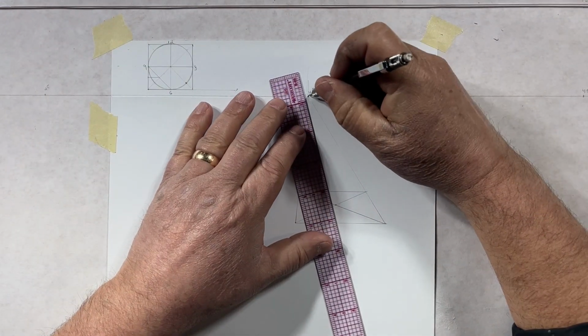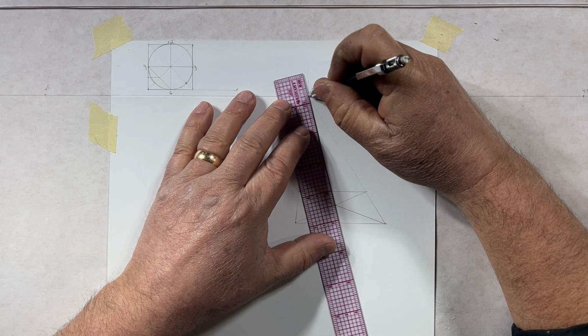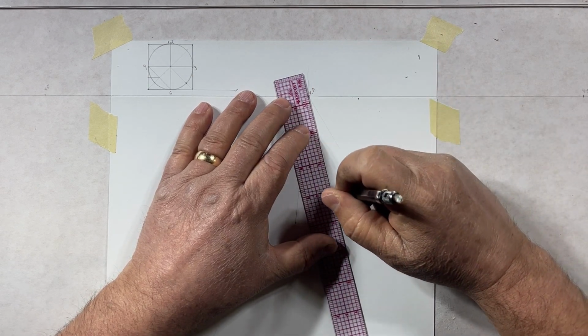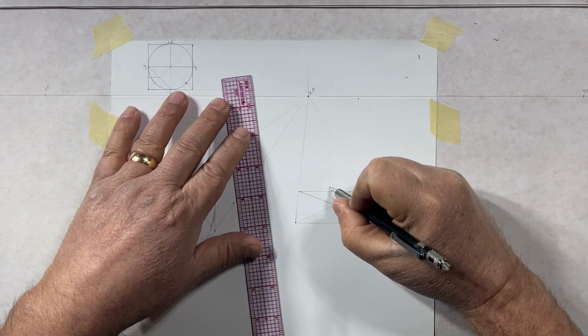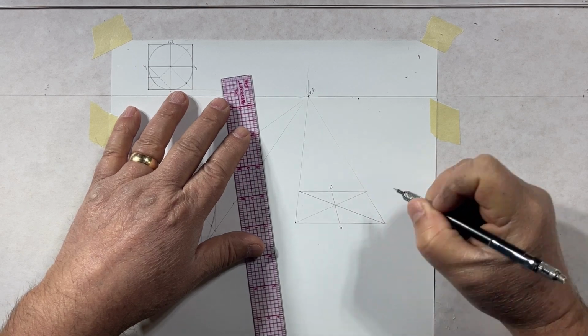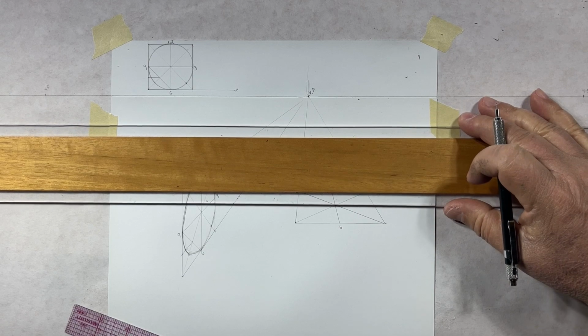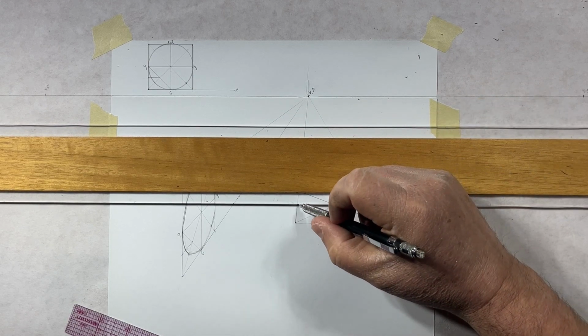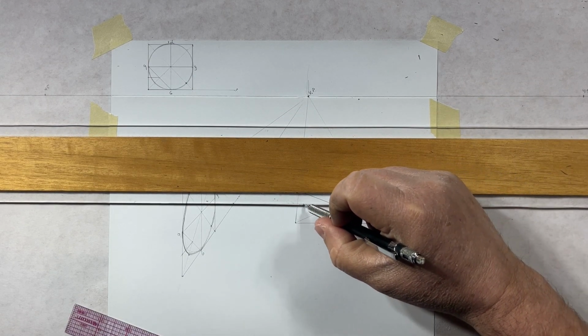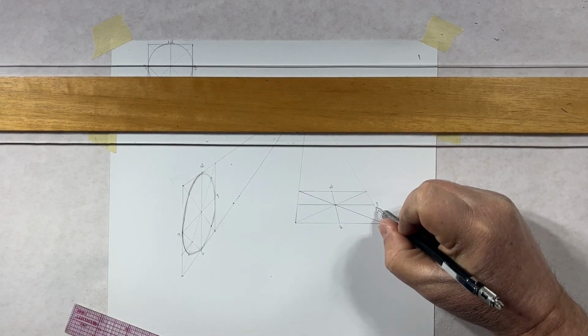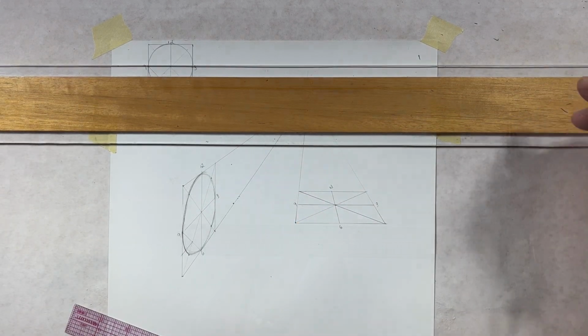So let's find 12 and 6. So there's 12, 6, 3, and 9.